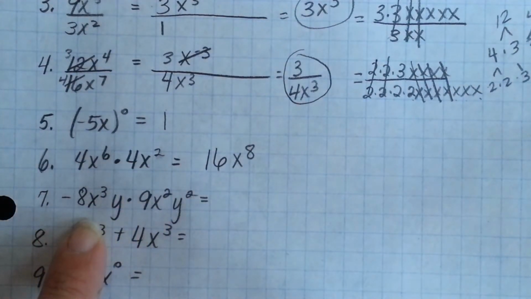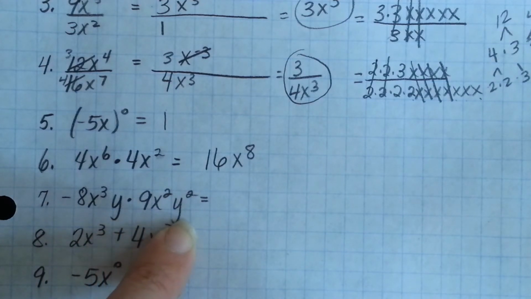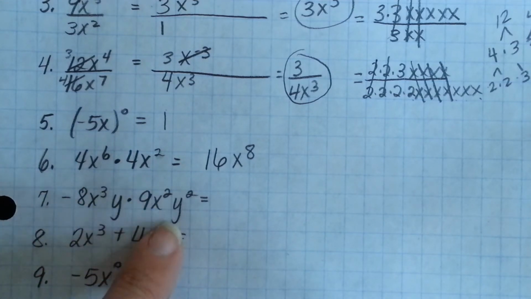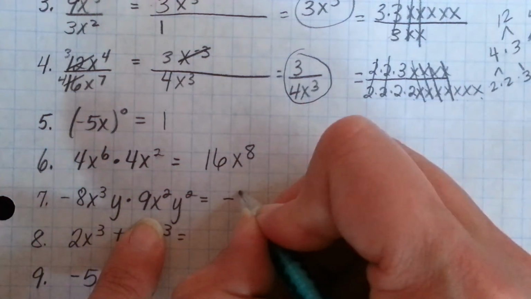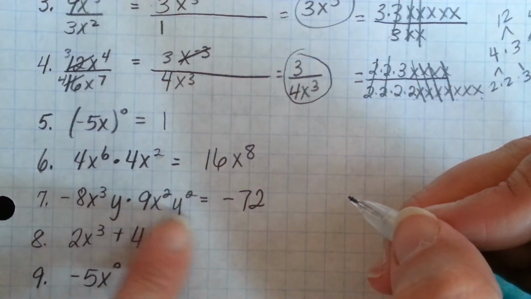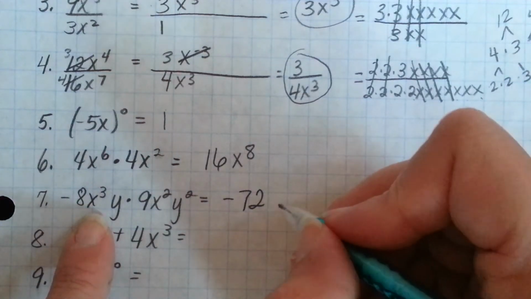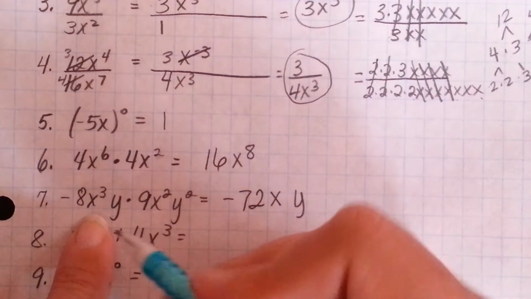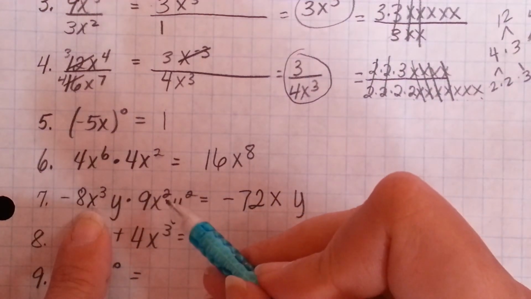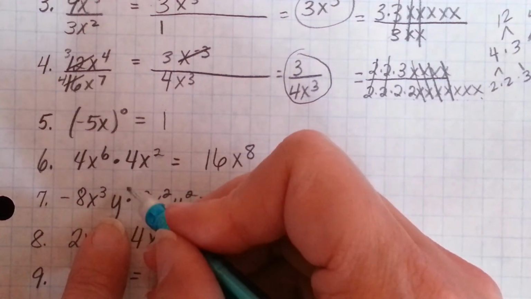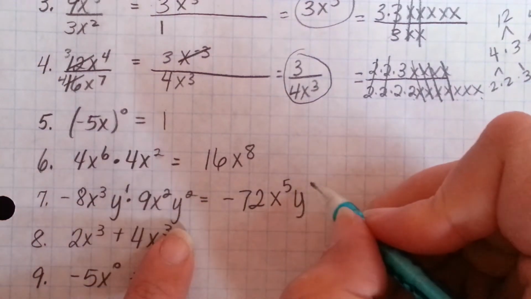For number 9, I have negative 8x to the 3rd y times 9x squared y squared. Once again, I'm multiplying these two monomials, so I multiply their coefficients, which would give me a negative 72. Negative times positive is a negative. 8 times 9 is 72. And then I would add the exponents. So I have x's and y's. Let's go and count up the x's. I have 3 here and 2 here, so 3 plus 2 is 5. And then for the y's, I have 1 here and 2 here, so that would give me 3.